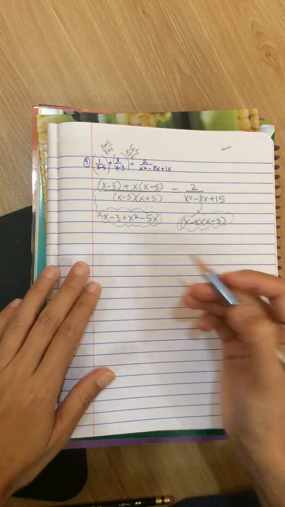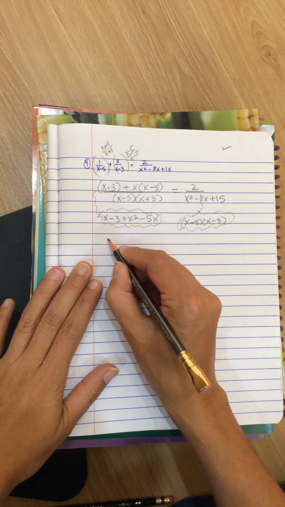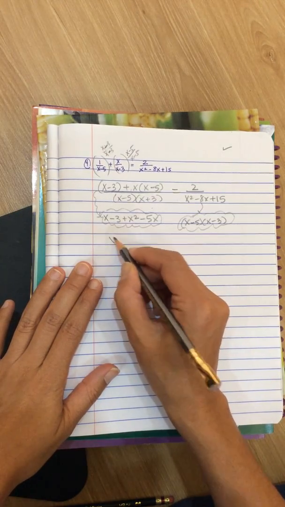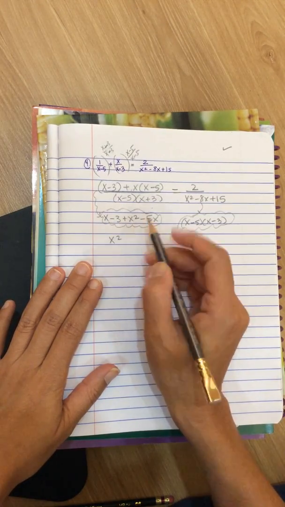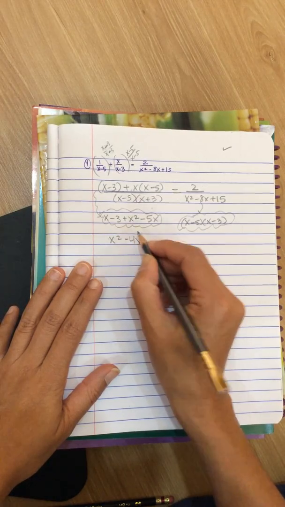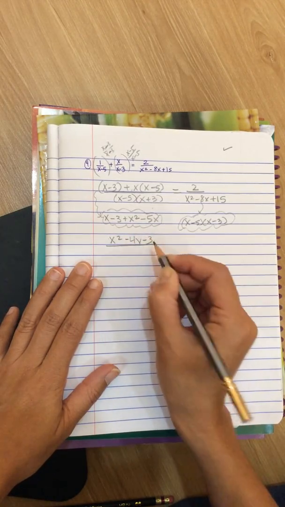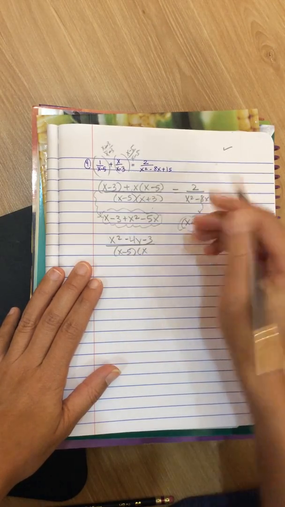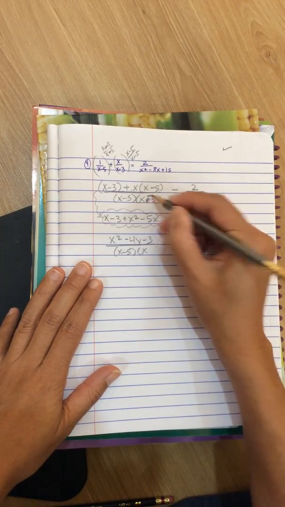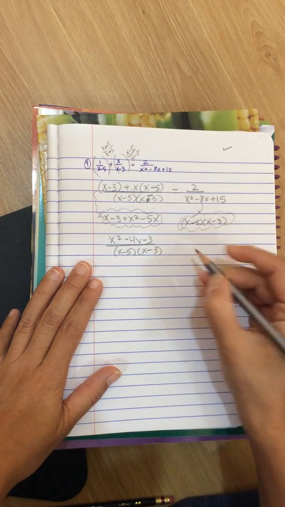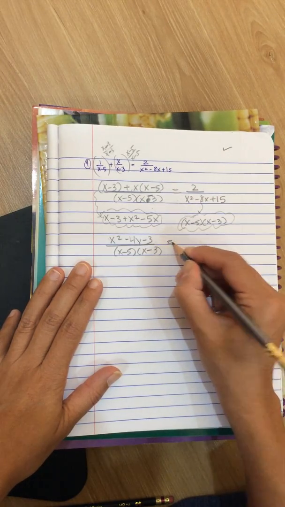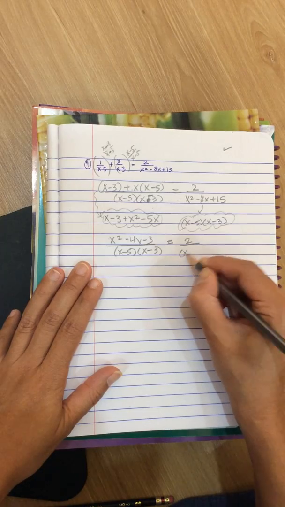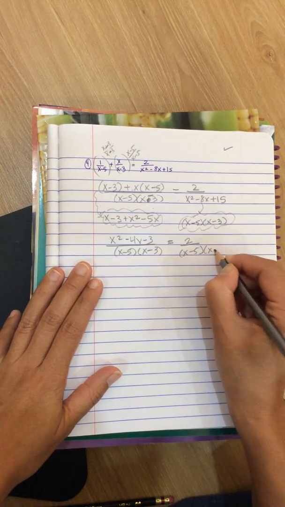Okay, so now let's rewrite it with everything that's factored. So this, if I combine this, I have x squared, x minus 5x is minus 4x, and then I have minus 3 all over x minus 5, x, I wrote plus 3 here, it's supposed to be minus, equals 2 over x minus 5, x minus 3.